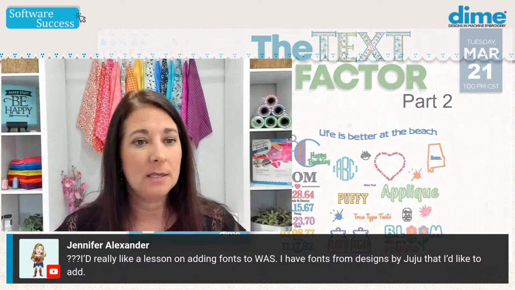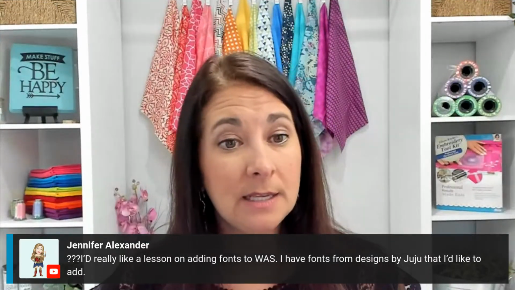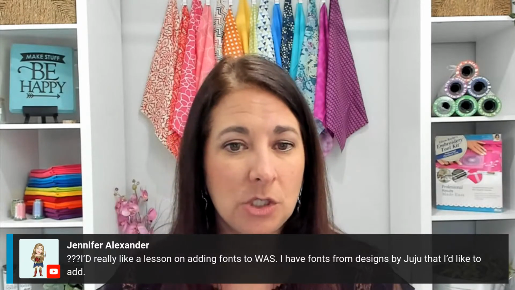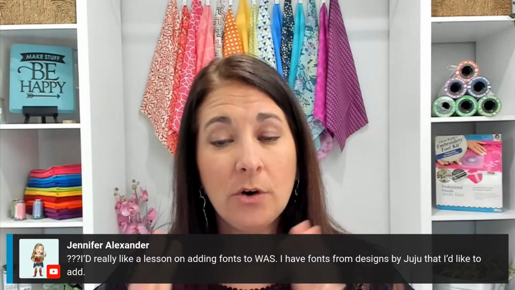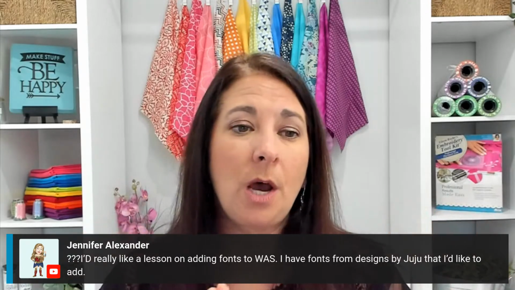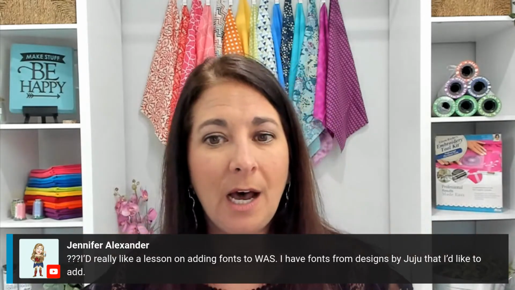And that is the PES version 9 if you're using a Brother or Baby Lock machine. Then Jennifer says she would really like a lesson on adding fonts to Word Art and Stitches, that she has some designs by Juju that she'd like to add. So Jennifer, I thank you for the suggestion, and we definitely will talk about using the font editor in the future on this Software Success live presentation.